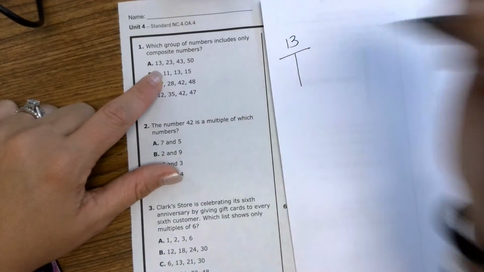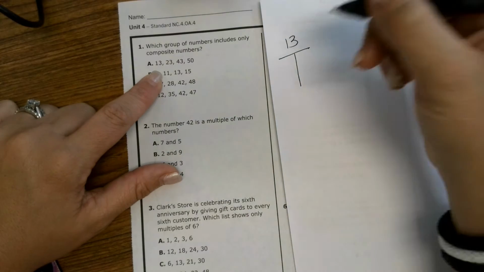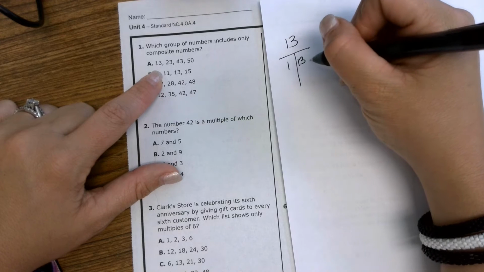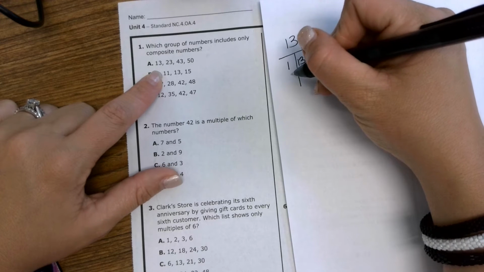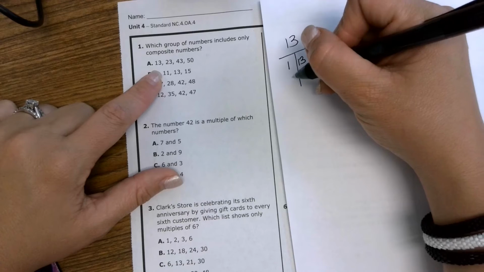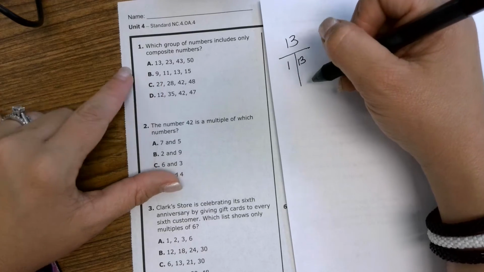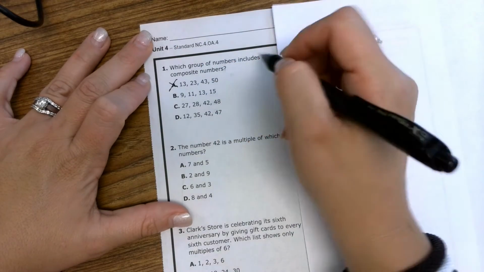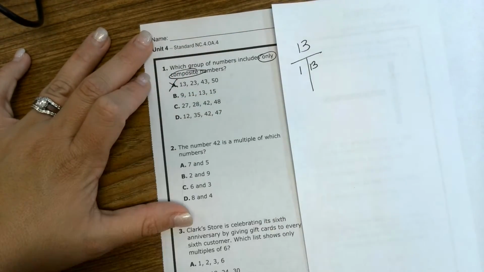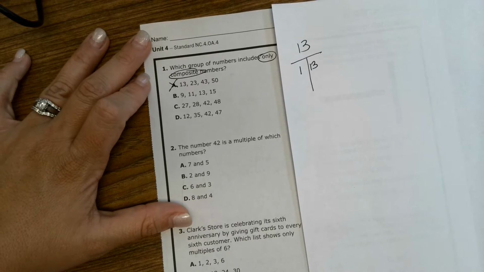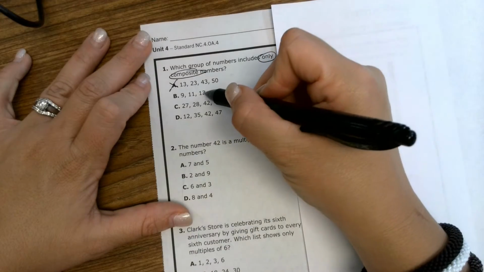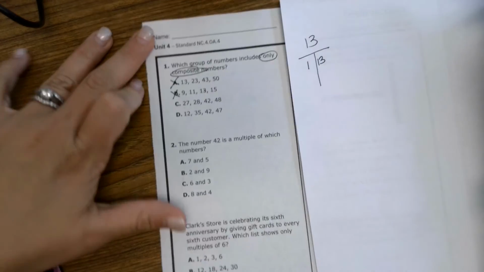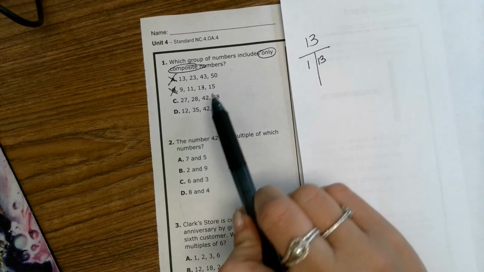I know that 13 is actually a prime number because 1 times 13 is the only factor pair that I can come up with for 13. 2 times anything will not give me 13, 3 times anything will not give me 13. Therefore, I can automatically eliminate letter choice A because I'm looking for only composite numbers. That means no prime. There's 13 in B, so I can get rid of B as well. So now I'm left with the answer choices C and D.